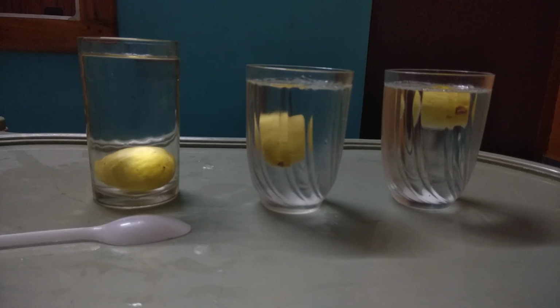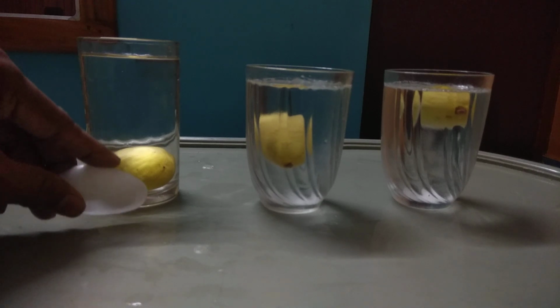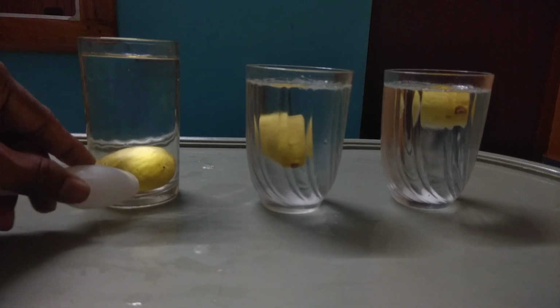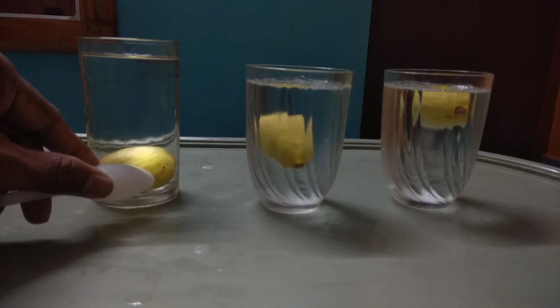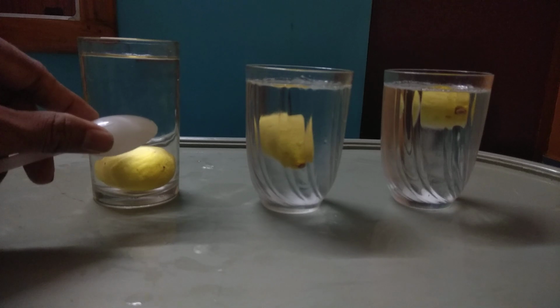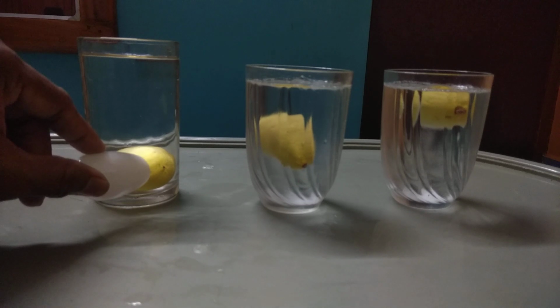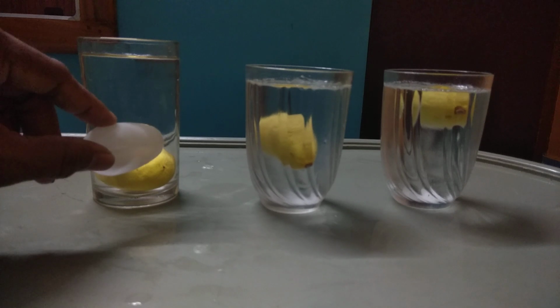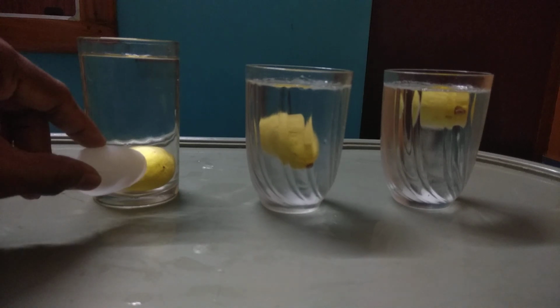Now, the displaced water shows the force of buoyancy. The force of buoyancy acts upwards, but the weight of the object acts downward. Since the density of this lemon is greater than the density of water, the lemon goes down, because the weight of the lemon in air is greater than the weight of the water displaced by it. That's why it goes down.